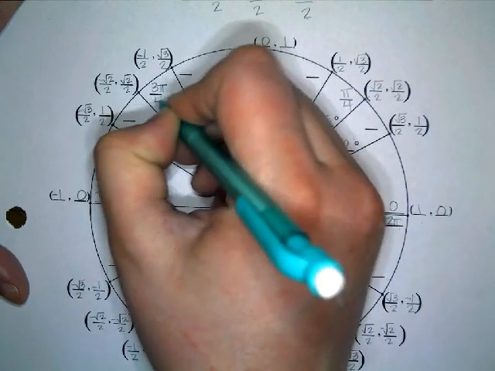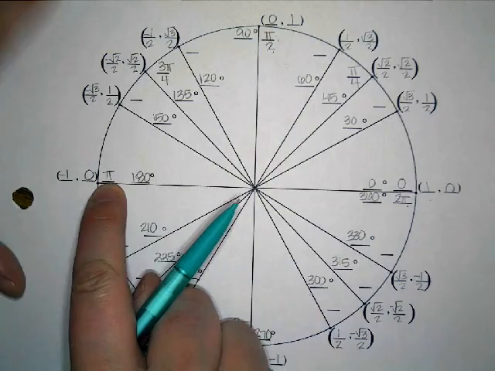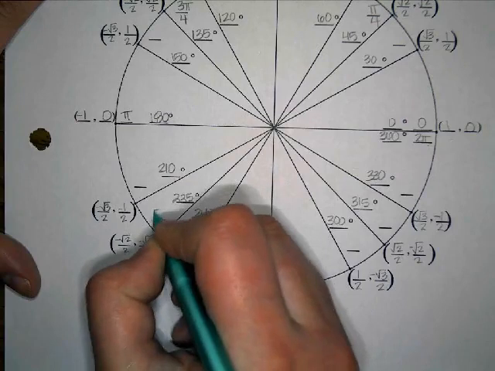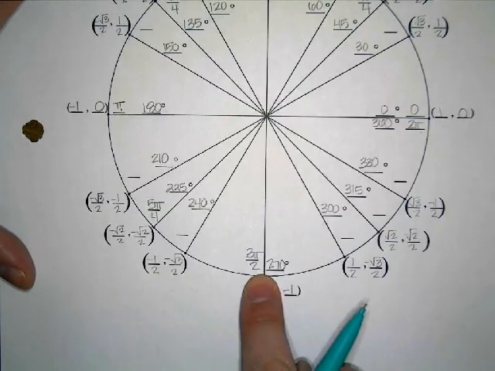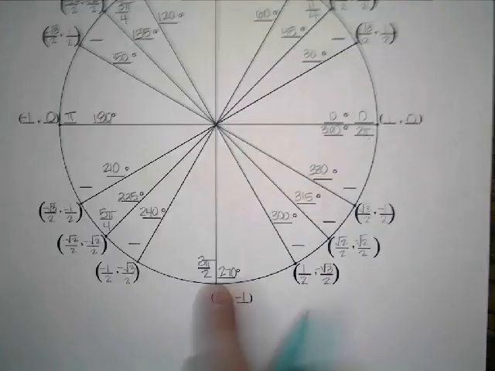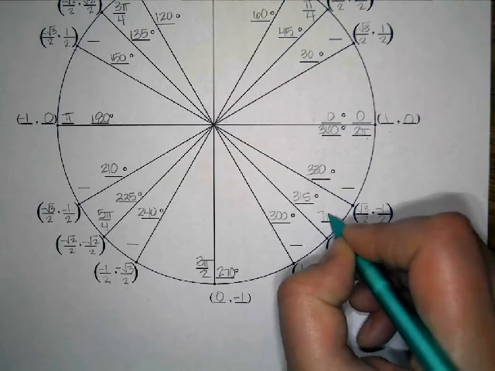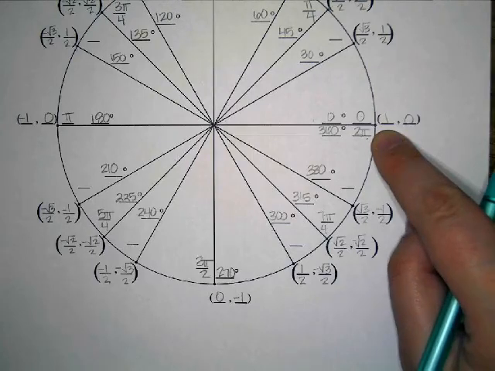What is this? 4/4, which is 1. What is this? 5/4. What is this? 6/4, which is 3/2. What's this? 7/4. What is this? 8/4, which is 2. Okay.